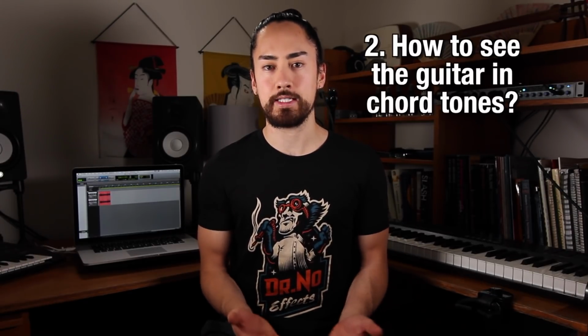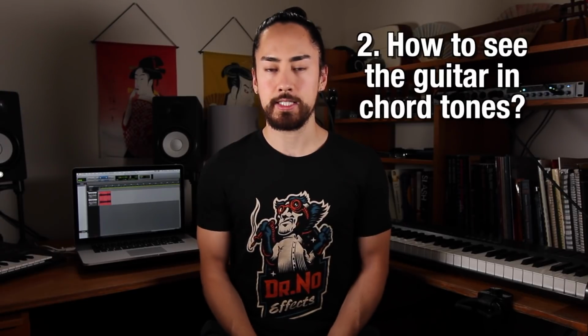Number 2, how can I see the guitar in chord tones? This is a fairly advanced topic and was one of the biggest game changers for me in my musical development. When I used to solo, I would figure out which key I was in and play the corresponding pentatonic scale. I was largely unconcerned about the chords playing underneath. I would use my ear, cross my fingers, and hope it sounded good.